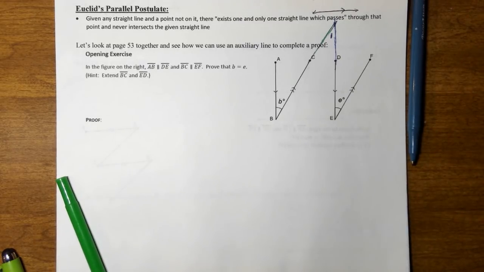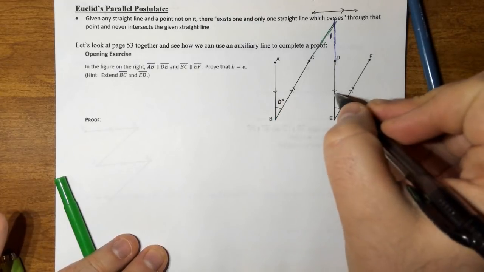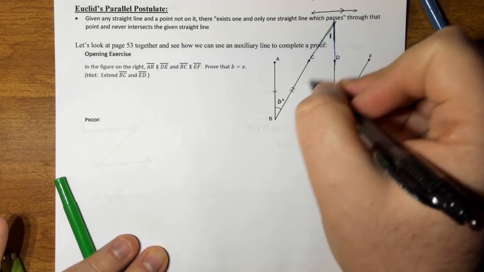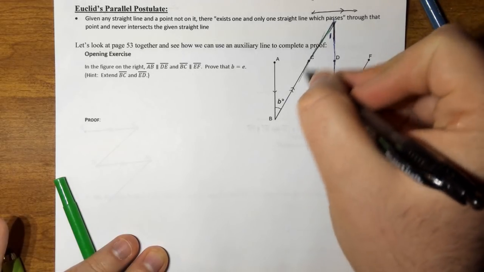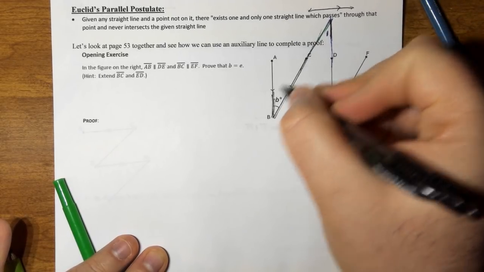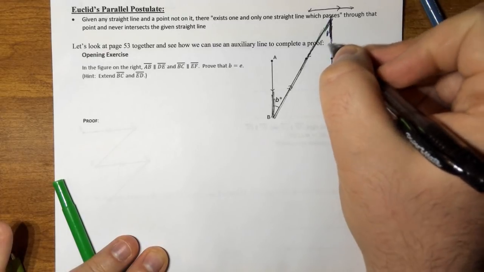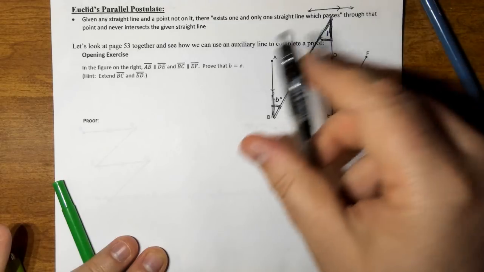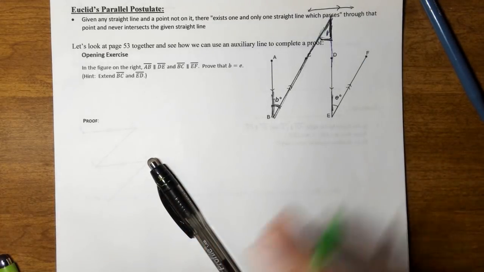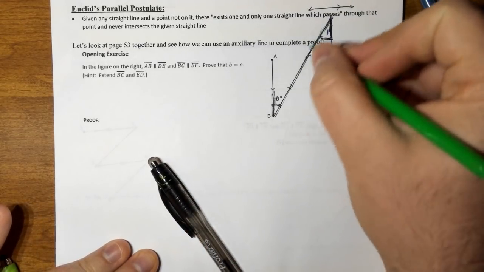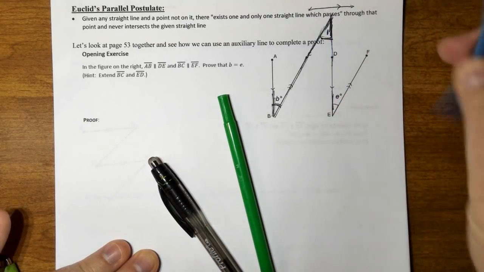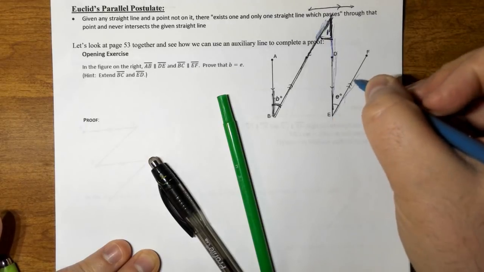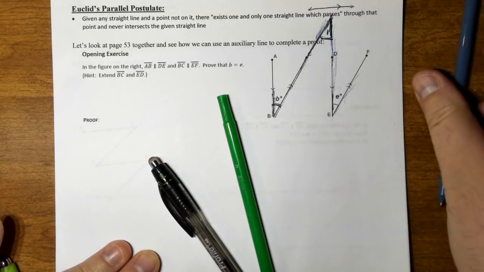If you look right back here, these 2 lines are parallel. So this line is going to create this crazy long Z with this line, which means that this angle is actually equal to B. And remember that these 2 lines are parallel. So I get another crazy long looking Z over here, and so now these 2 angles are equal.